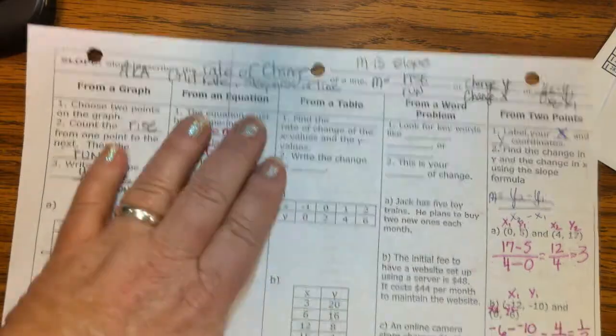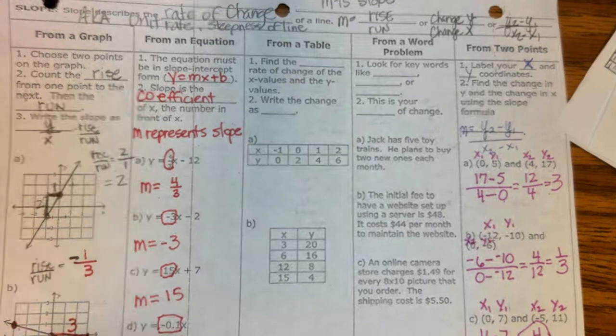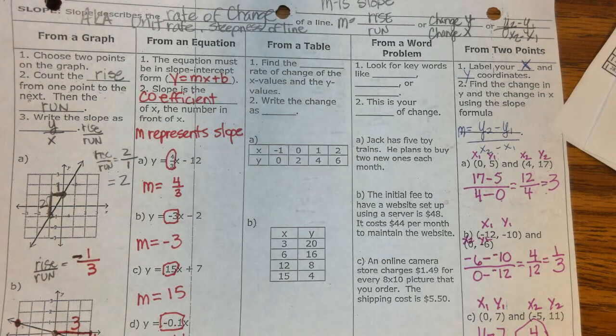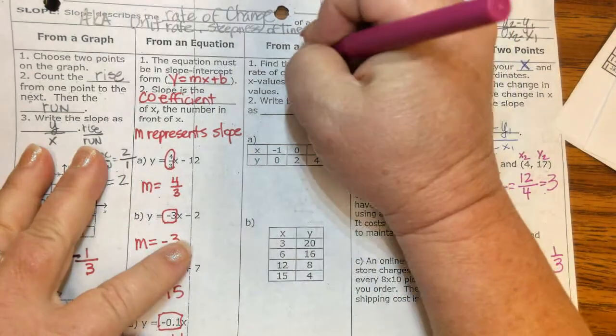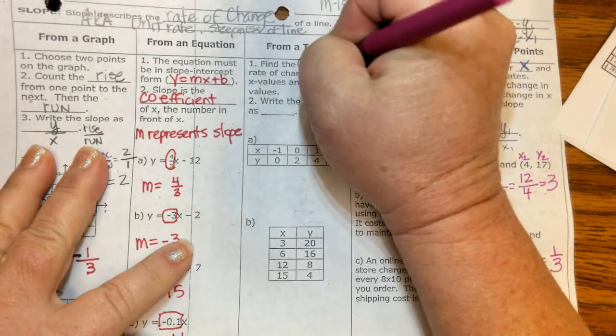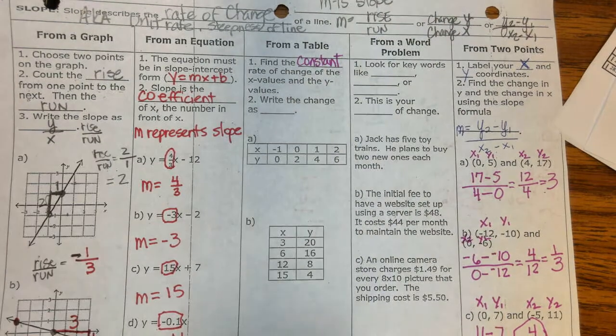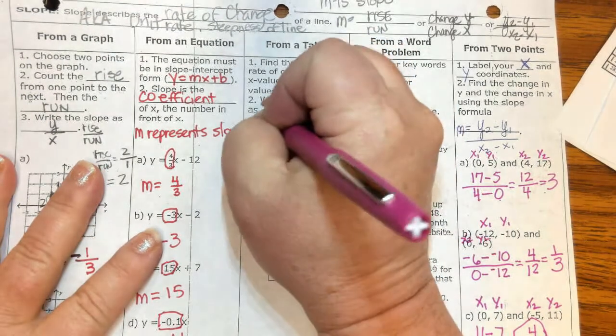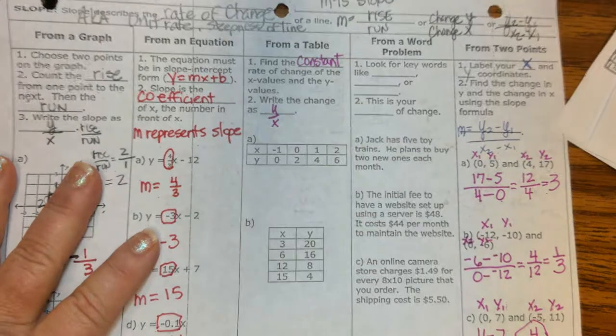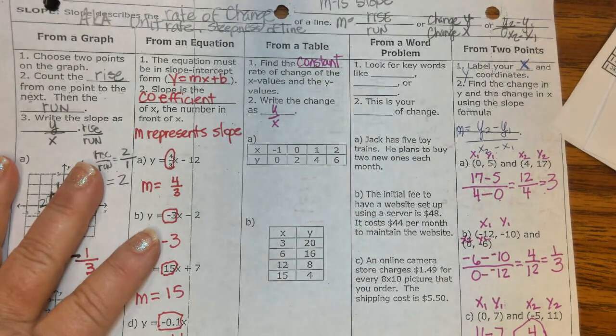All right. From the table, you're going to find the constant rate of change of the x values and the y values. Write the change as y over x, which is essentially you are going to have to do the same thing.